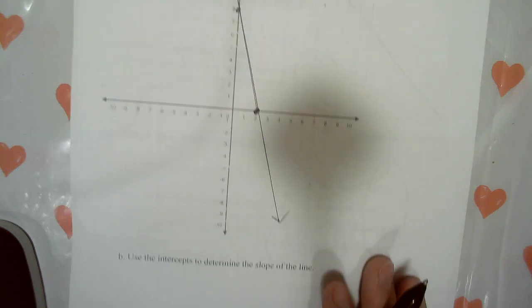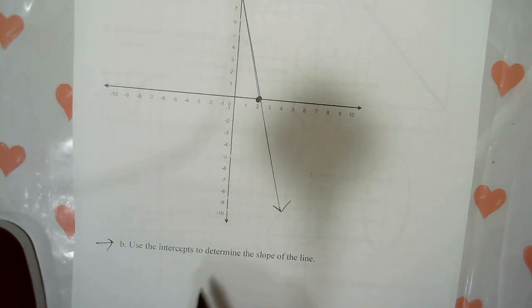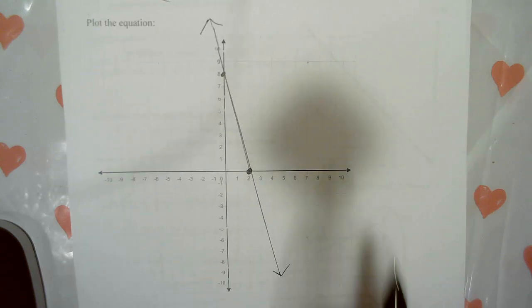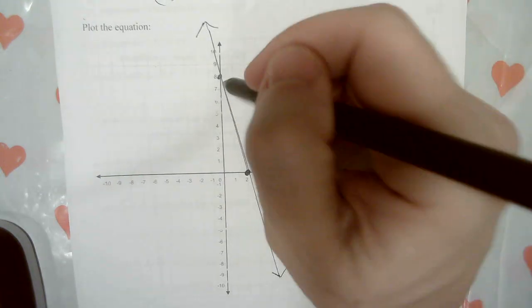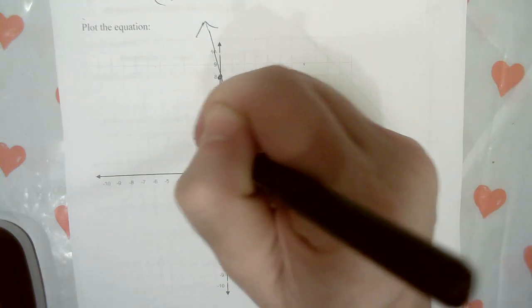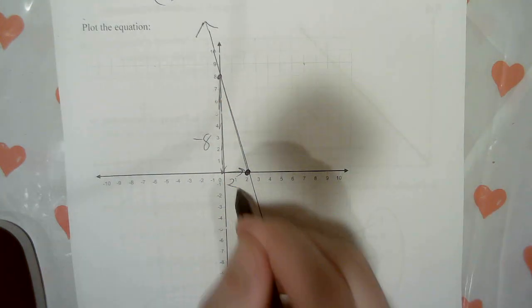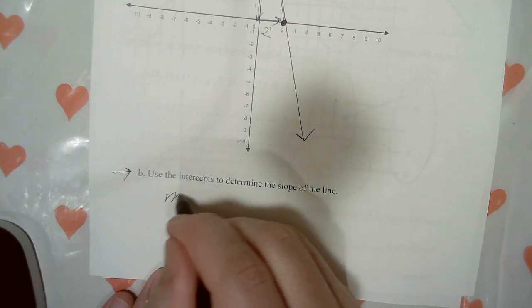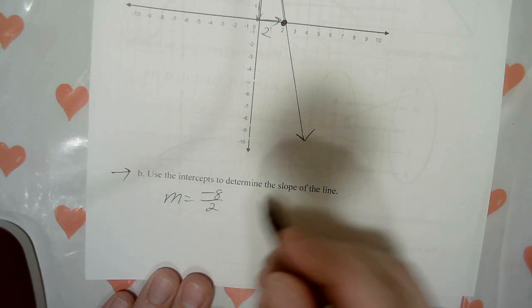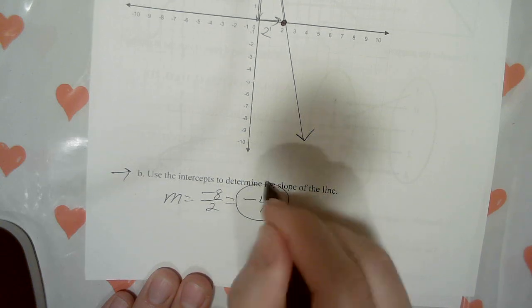Okay. Last part down here, don't forget this one. Use the intercepts to determine the slope of the line. So if I start at 8, this is a negative slope. I'm going to go down 8, so negative 8 over 2. So my slope is negative 8 over 2. Simplify that to negative 4.